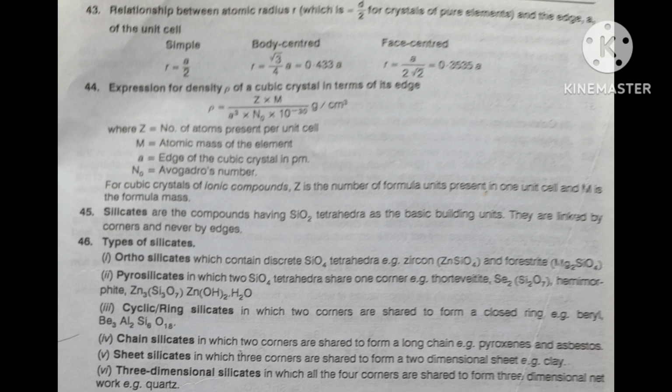In the case of simple unit cell, r is equal to a upon 2. Here I want to tell you, I am reviewing the chapter. Already I have discussed details when I was discussing 11th and 12th at that time. And now I am reviewing the chapter. In the case of simple, r and a are related: r is equal to a upon 2. This is in the case of simple unit cell.